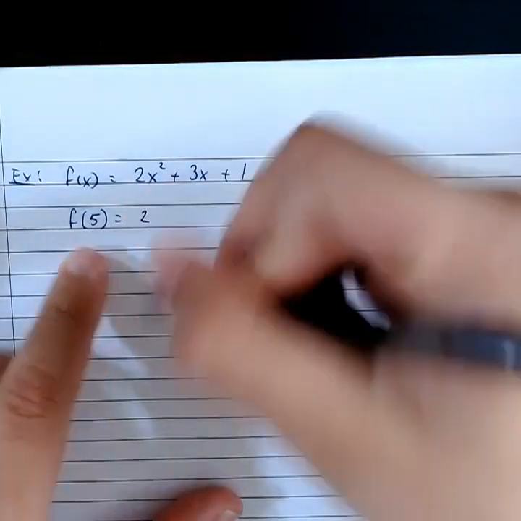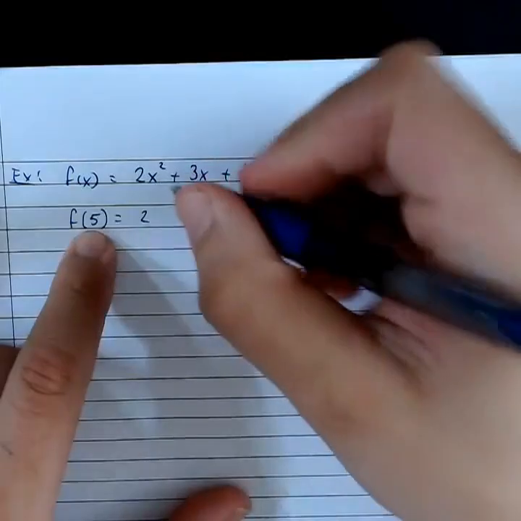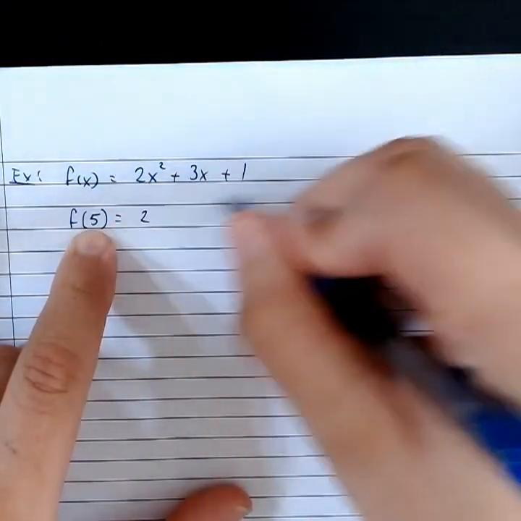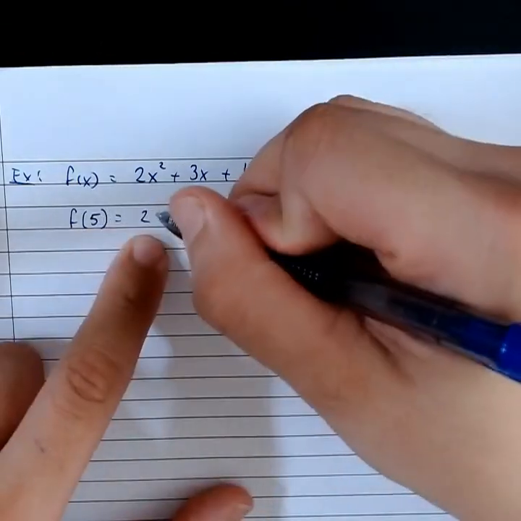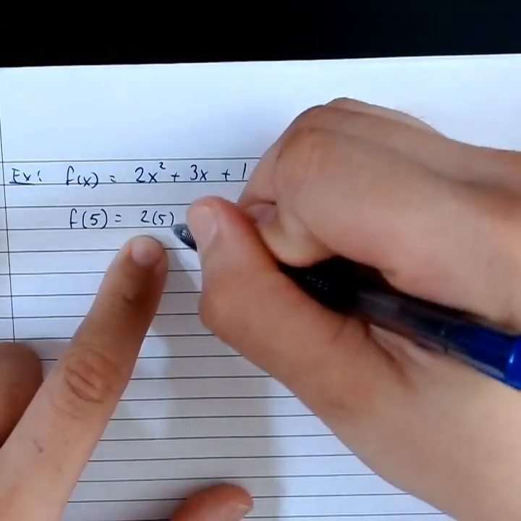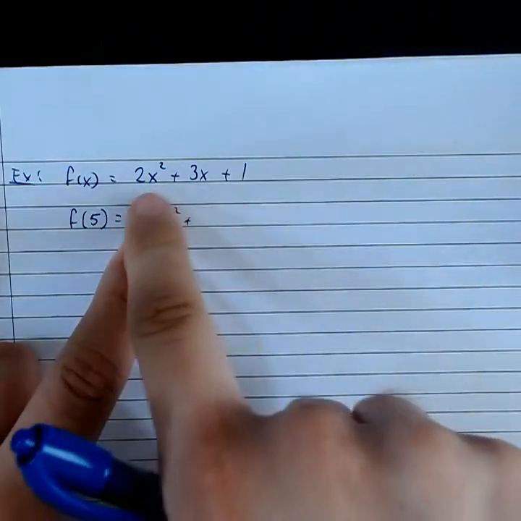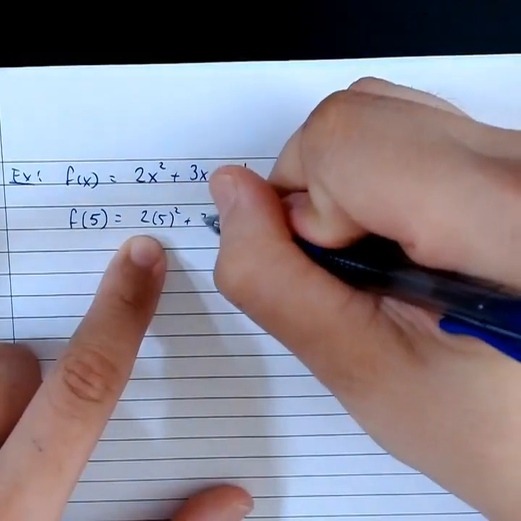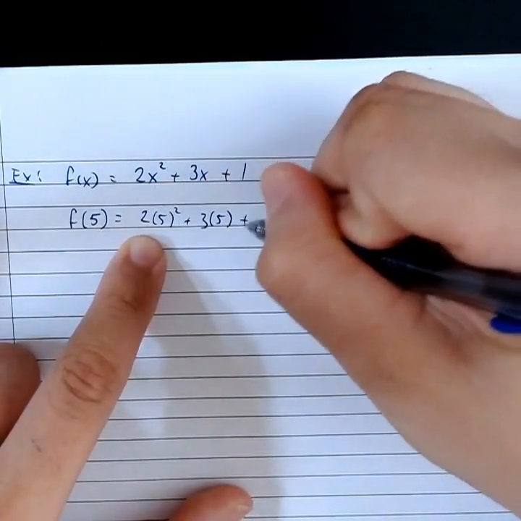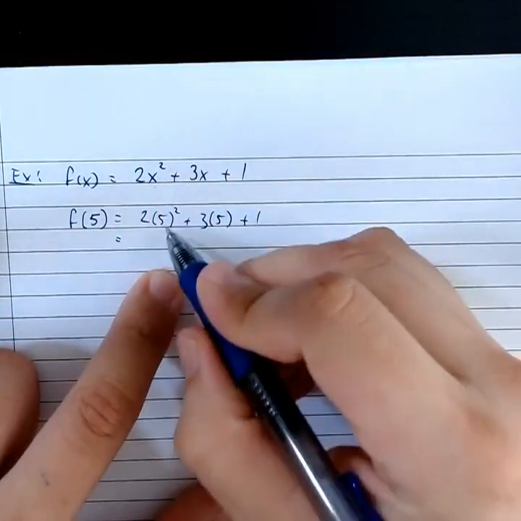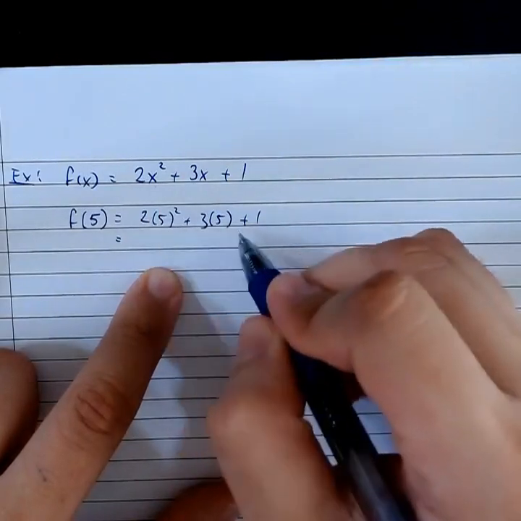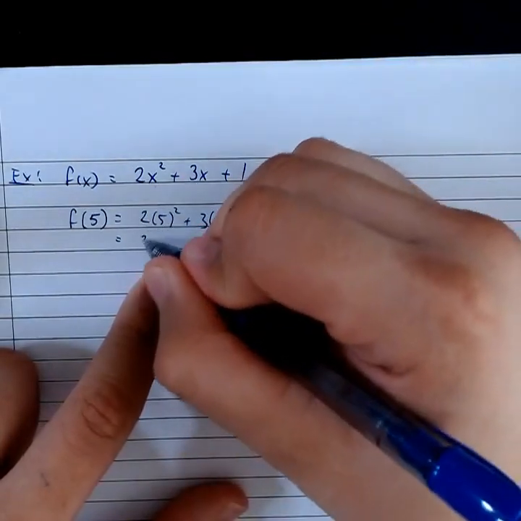Because by saying find f of 5, that means take this equation, and since that x value is being replaced by 5, these x values are being replaced by 5. Notice I have x appear multiple times. Well, that just means I'm going to plug in the number 5 multiple times. So here, exponents go before multiplication or addition, so that's going to be 25.